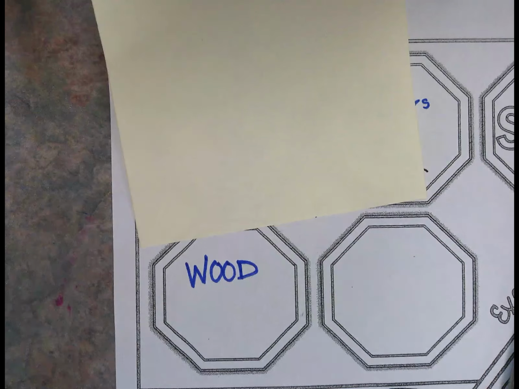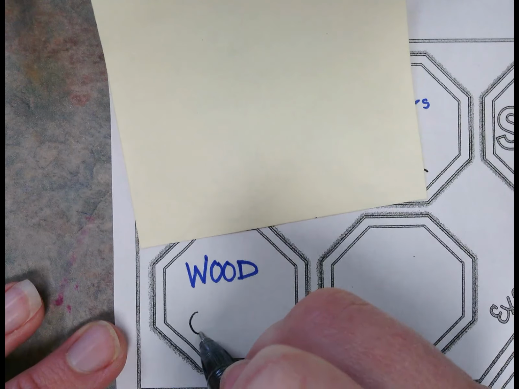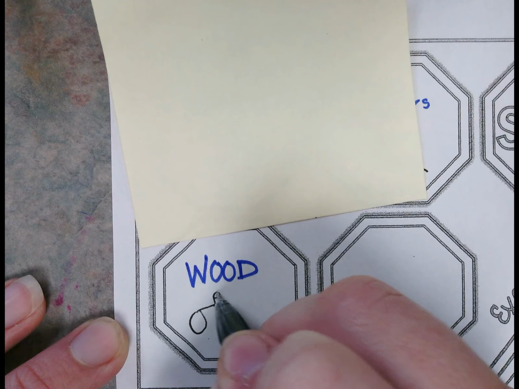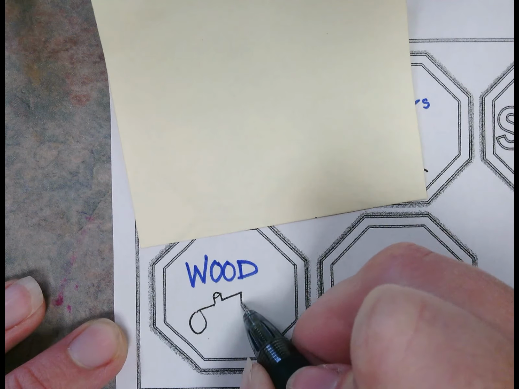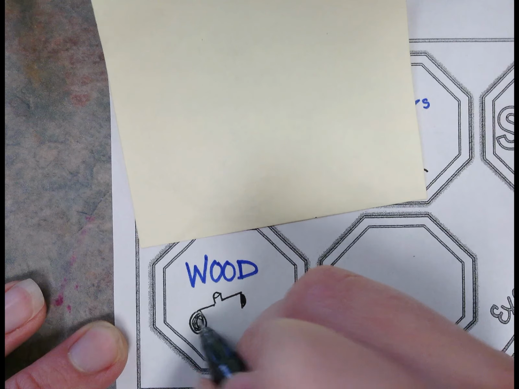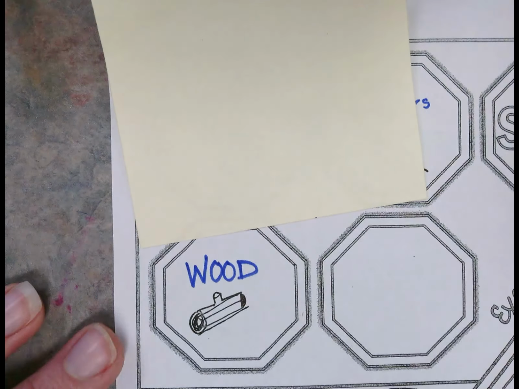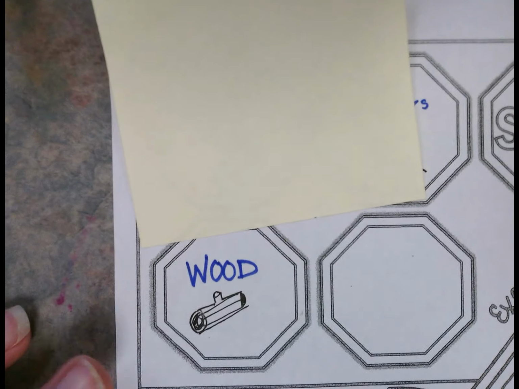I think I put my coloring supplies away, which means we're just going to see if I can draw like a log. This is going to probably suck, but that's okay. That's a log. All right, Miss Penny. Yay.